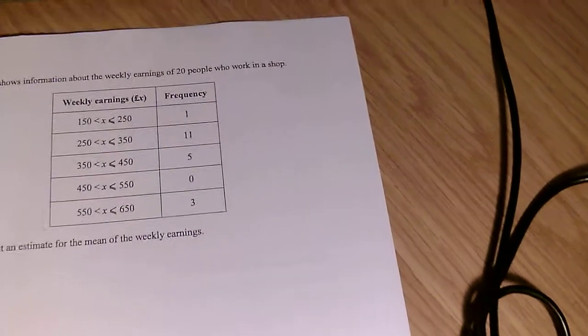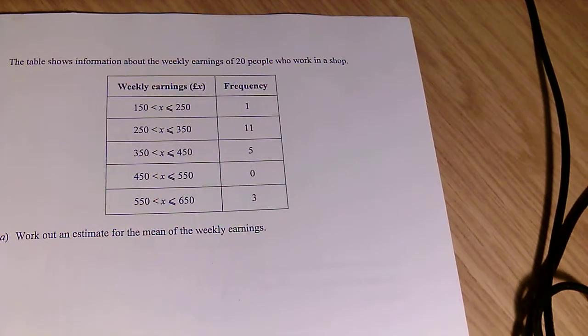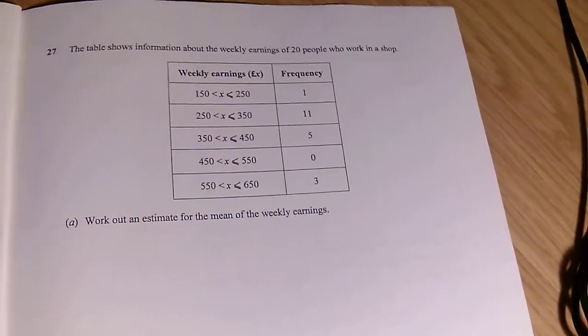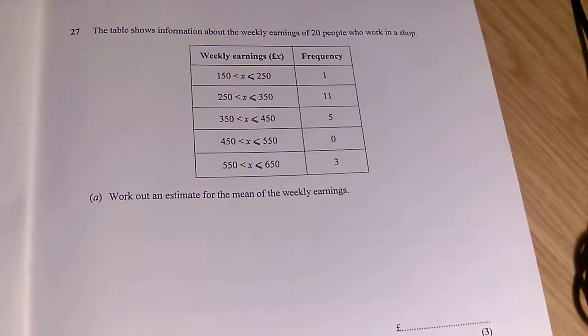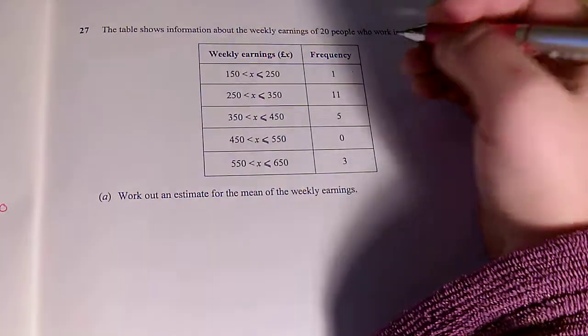Okay, question 27. The table shares information about the weekly earnings of 20 people who work in a shop. Work out an estimate for the mean. Okay, it's worth 3 marks, so quite a lot to do here.